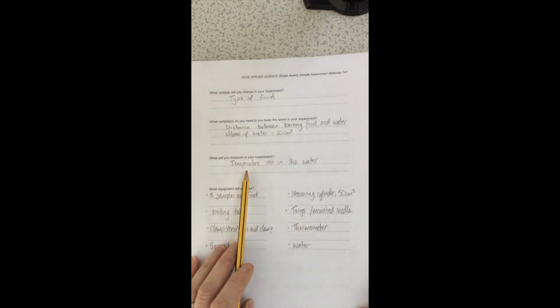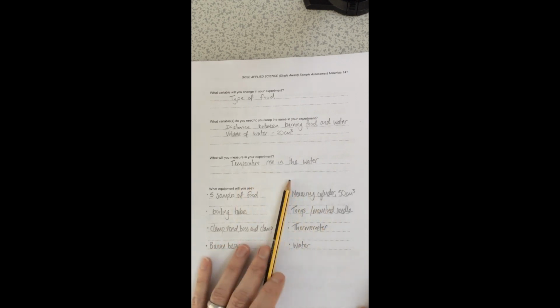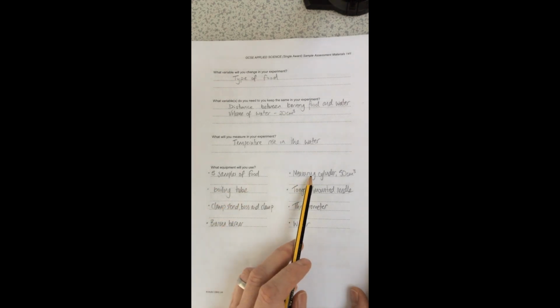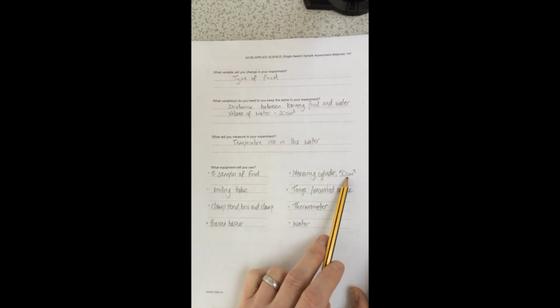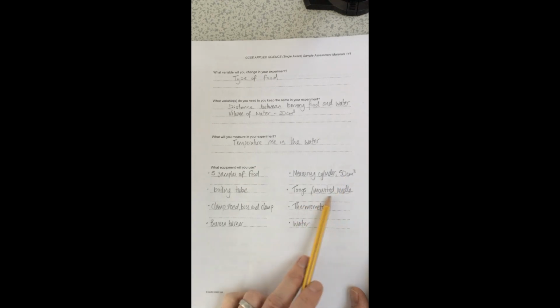What will you measure in your experiment? Well, I'm going to be measuring the temperature rise in the water. Okay. Then, what equipment will I use? Well, I'm going to have 5 samples of food, a boiling tube to put the water in, the clamp stand and boss and clamp to hold the boiling tube, a Bunsen burner to light my food, a measuring cylinder to ensure I can measure out 20 centimetres cubed, so I'm going to use a 50 centimetre cubed measuring cylinder, some tongs or a mounted needle to hold the food, a thermometer to measure the temperature rise, and obviously some water to heat up. Okay, I've bullet pointed them here just so it's clearly laid out for me, but you don't have to do that.